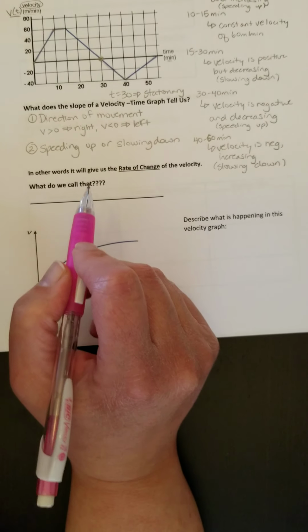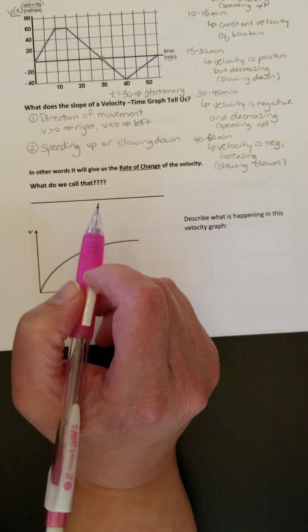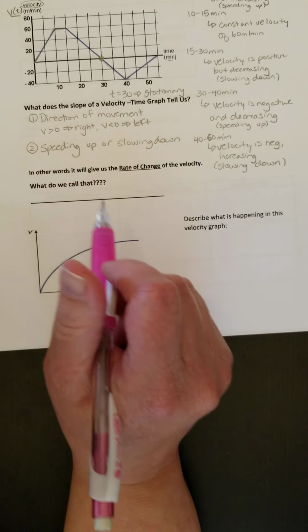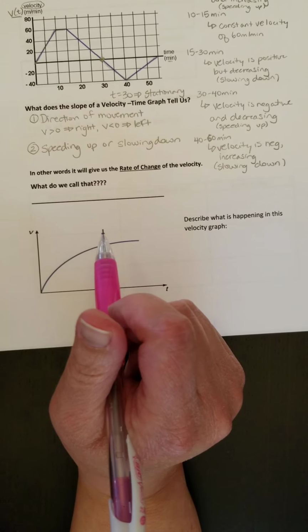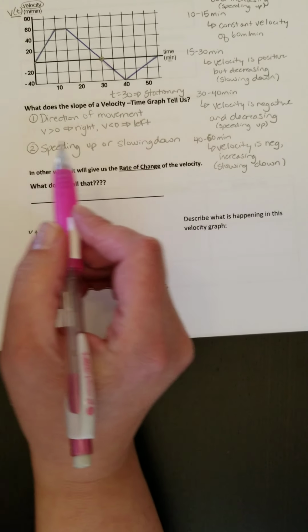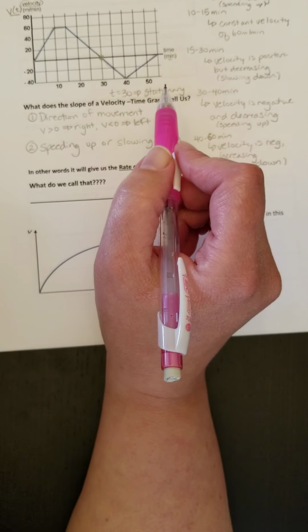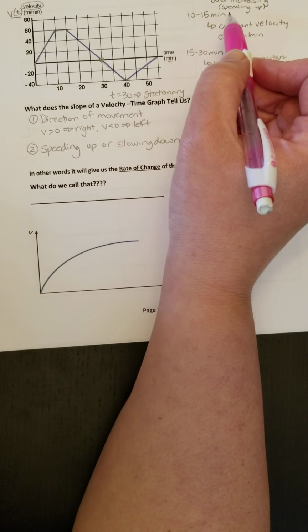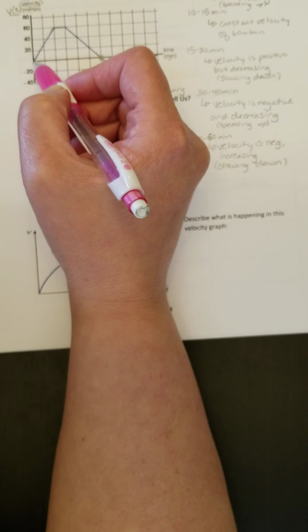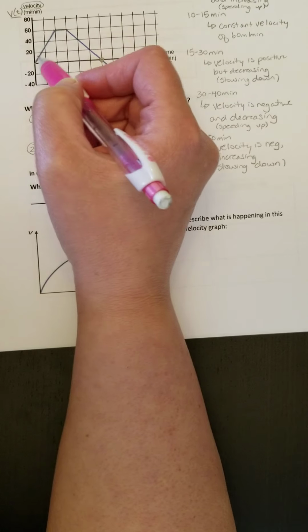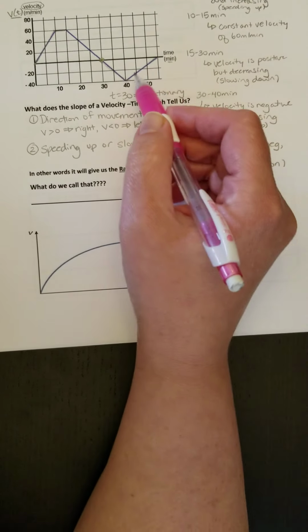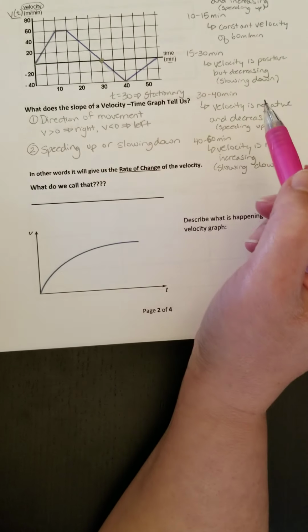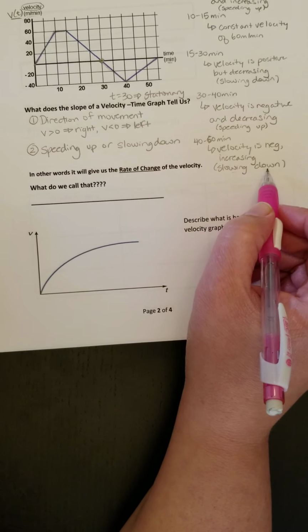The slope of the velocity time graph, so how the velocity is changing, is going to impact whether it's speeding up or slowing down. I will say that it's not as straightforward as just whether it's increasing or decreasing. Because in this very first segment, we said that was speeding up, where it was increasing. And in this last segment from 40 to 60, we said that it was slowing down.